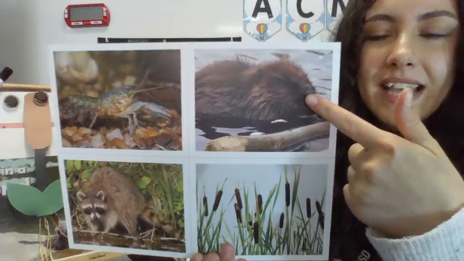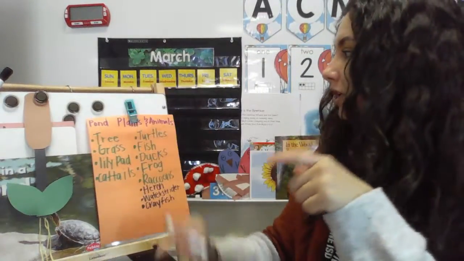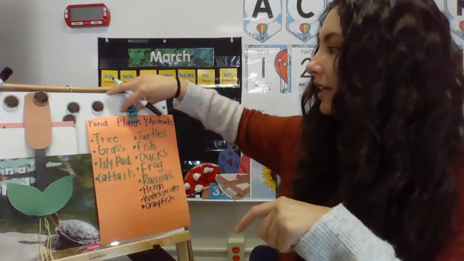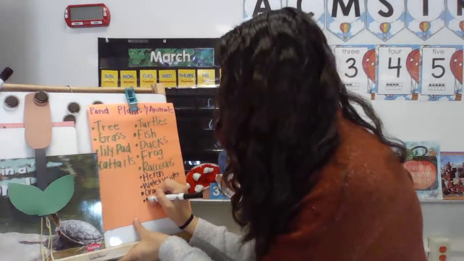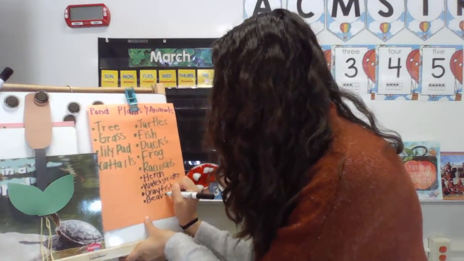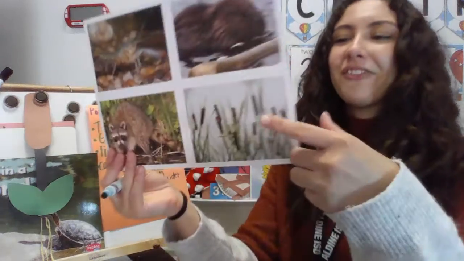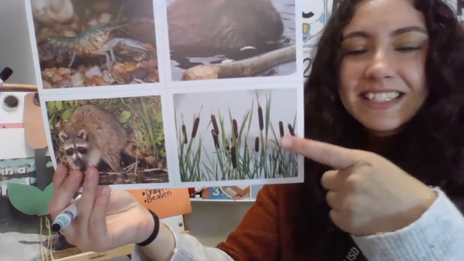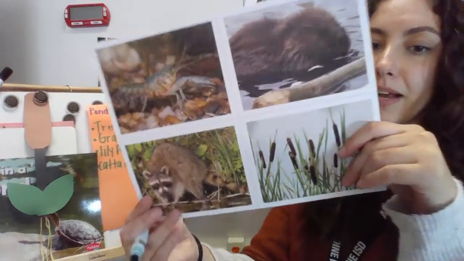Do you remember what this animal is called? A beaver. A beaver, is that a plant or an animal? A beaver is an animal. Beavers build beaver dams. And they use their big front teeth to chew trees to build their beaver dams. We know this plant. This is a cattail. We made a wonderful craft of a cattail already.